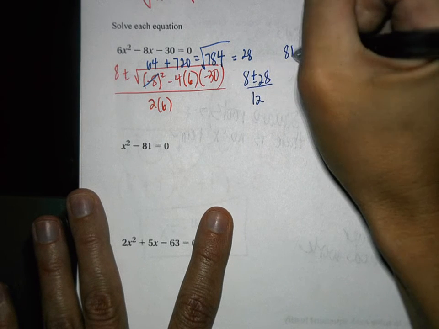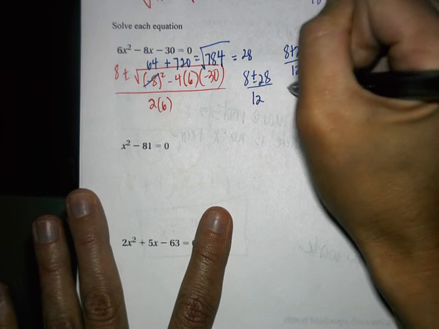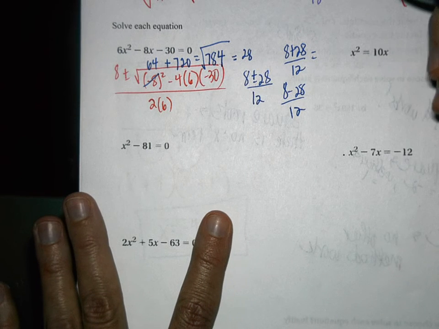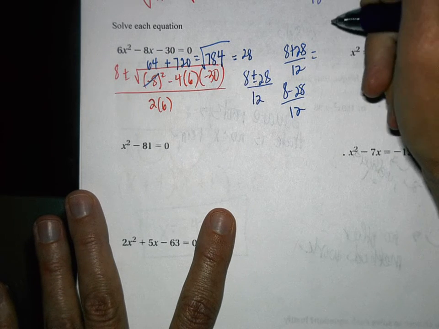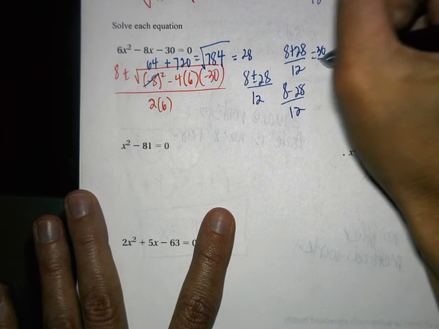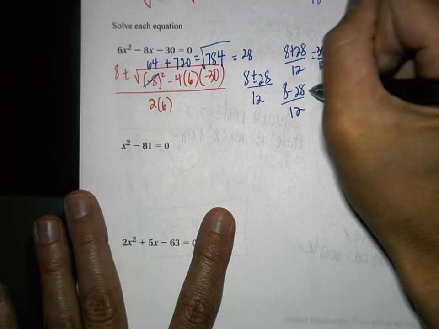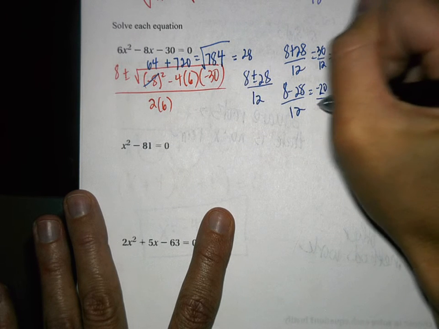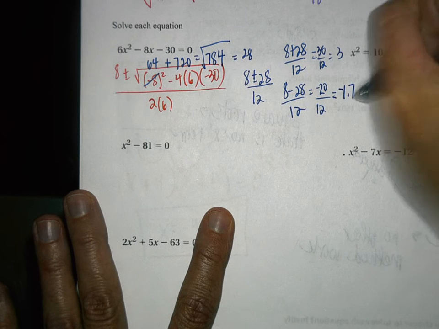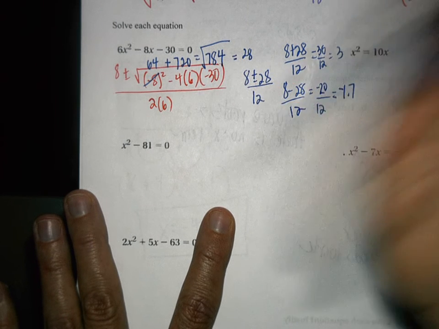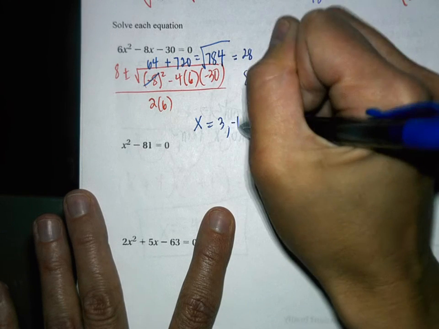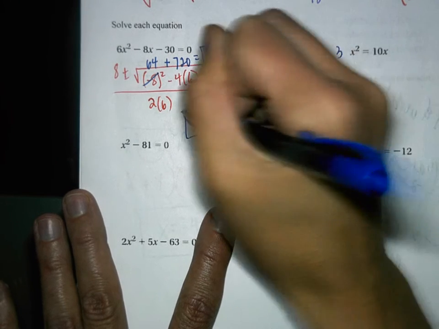So you have 8 plus 28 divided by 12, and 8 minus 28 divided by 12. 8 plus 28 divided by 12 is 36 over 12, which is 3. And then here we get negative 20 over 12, which becomes, as a decimal, negative 1.7. If you left that as a fraction, that's also okay. So x equals 3 and negative 1.7.